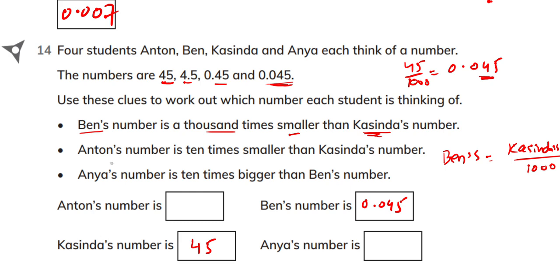Next, Anton's number is 10 times smaller than Cashinda's number. Cashinda's is 45, and 45 divided by 10 is 4.5, so Anton's number is 4.5.